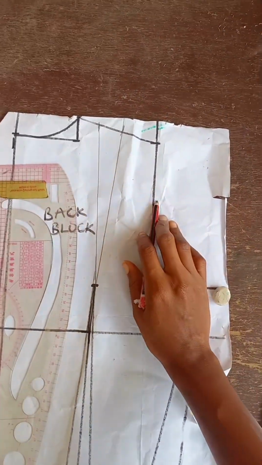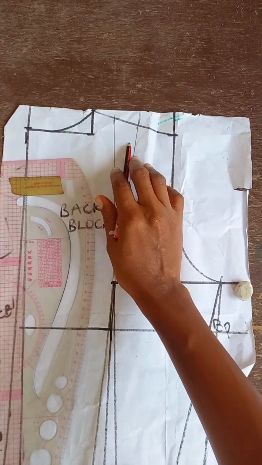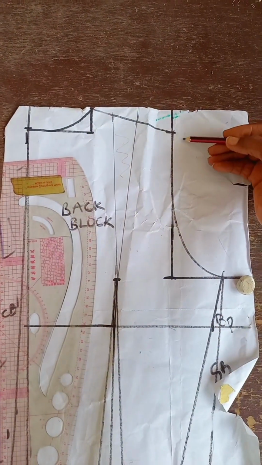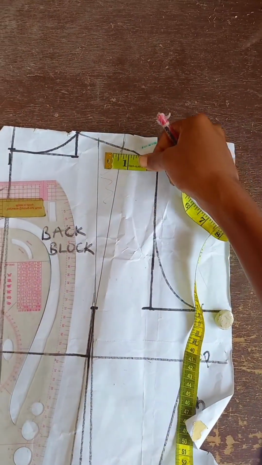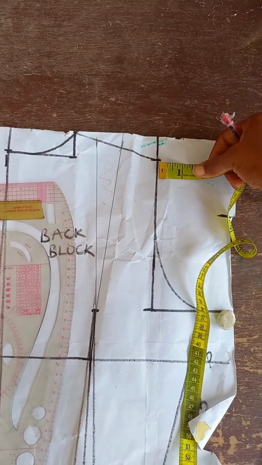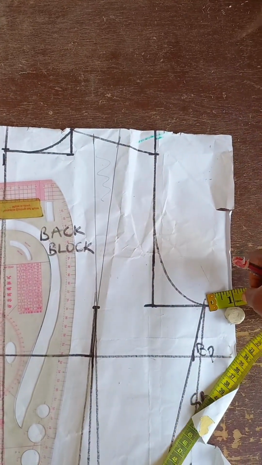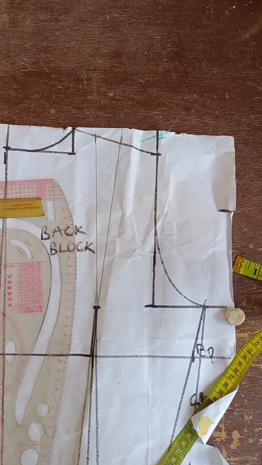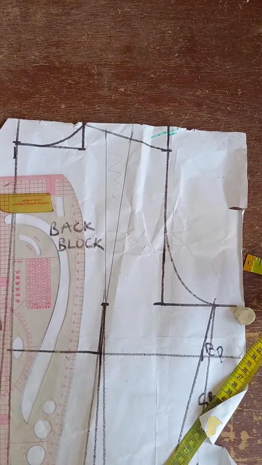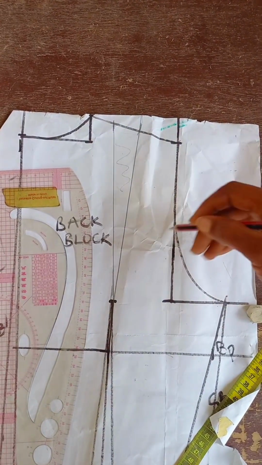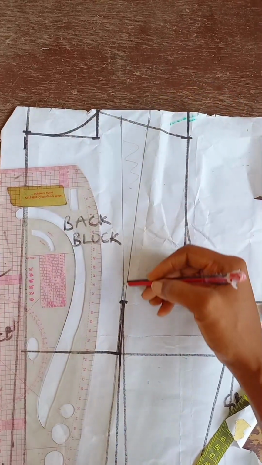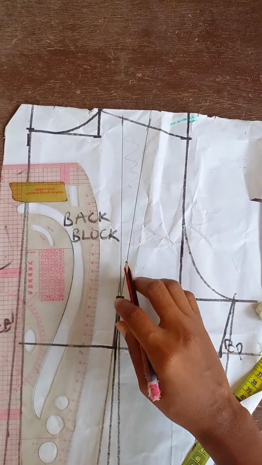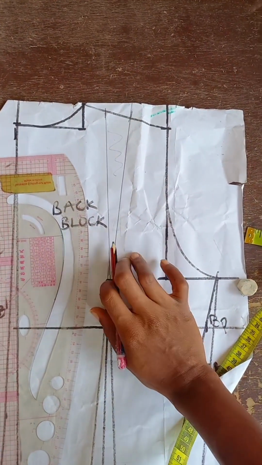Now, like we did for the front, you can decide to make here your dart for the back and replace it on the shoulder, on the armhole side. So you measure here, this is 1 inch, and you replace it here, 1 inch to your armhole curve. Or like I said, a shoulder dart is not necessary on the back pattern most times. Or you can just decide to erase this line and only cut this single line. So what you have is a shoulder seam on your back pattern.